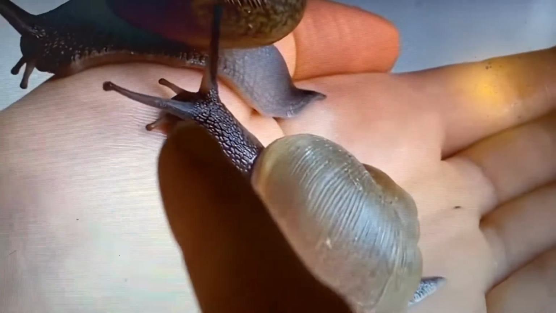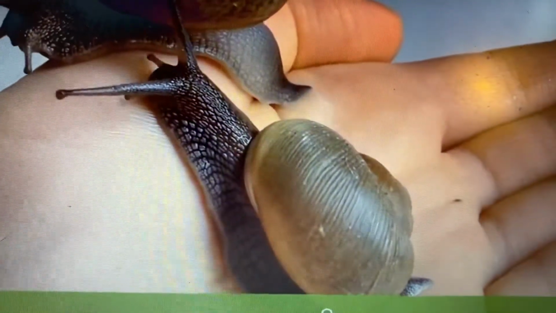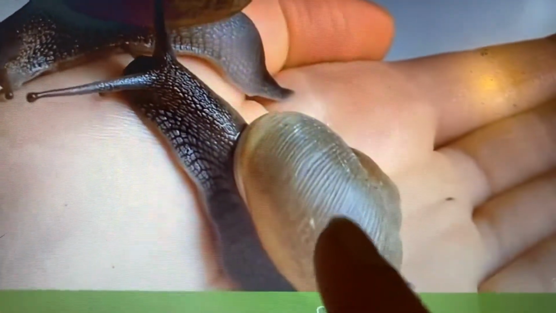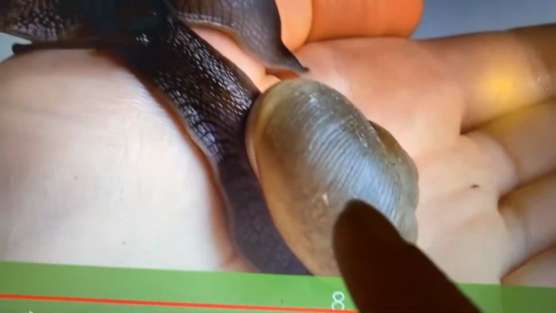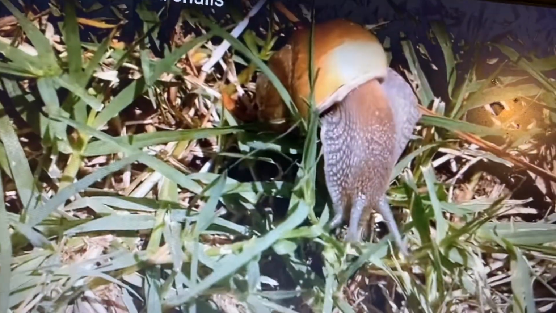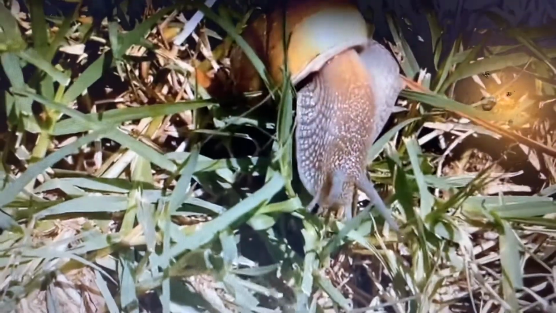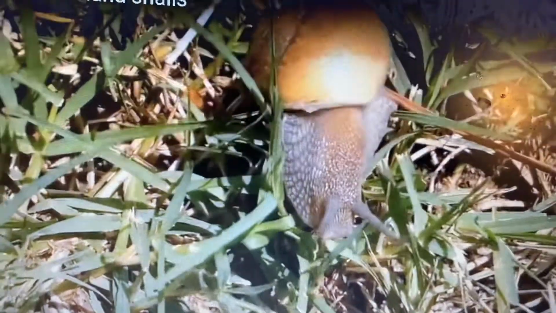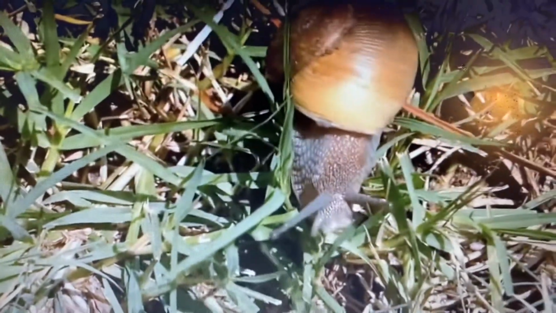Can you see this snail's head? Can you see its shell? Can you see the tail at the end? Can you see the tentacles? Can you see ears? No, you can't, because snails don't have ears.